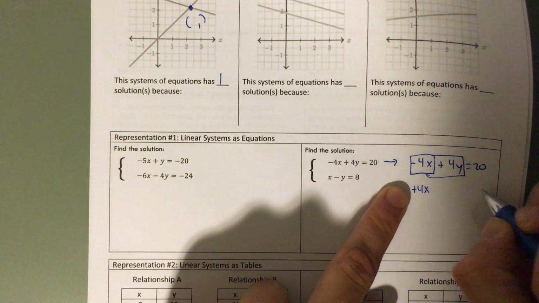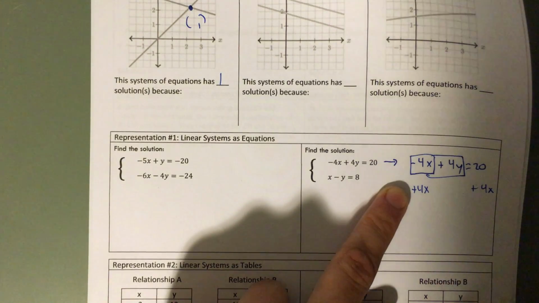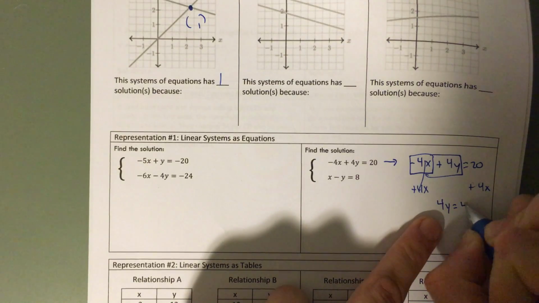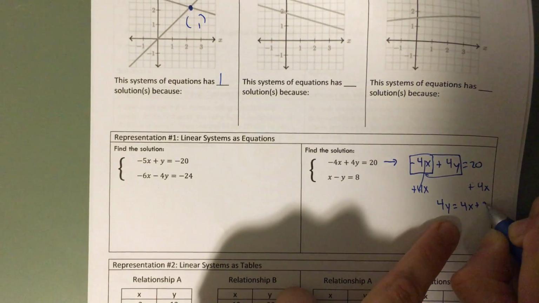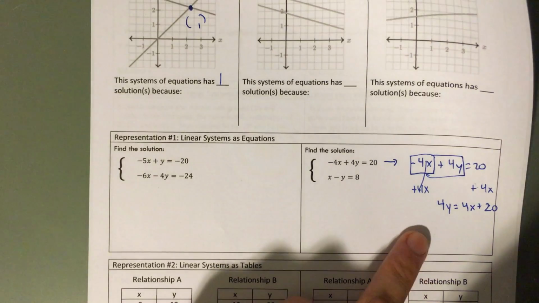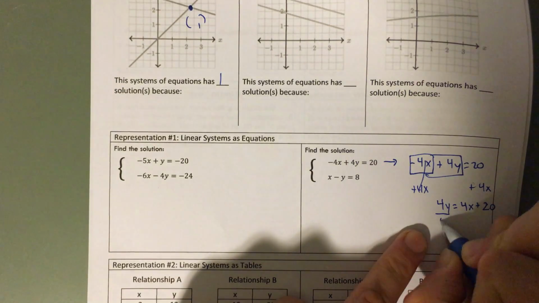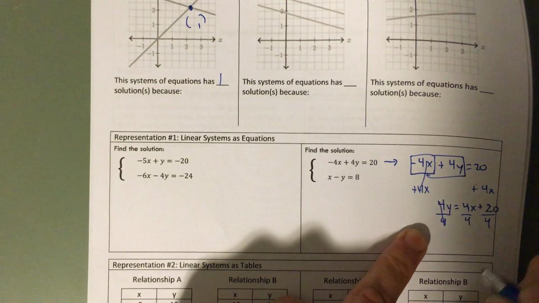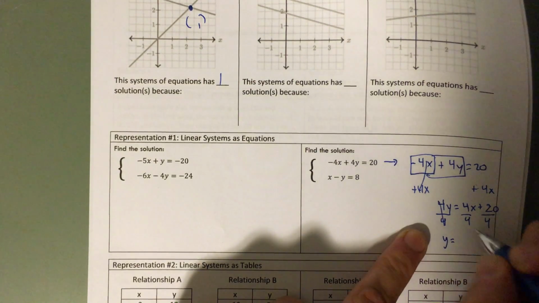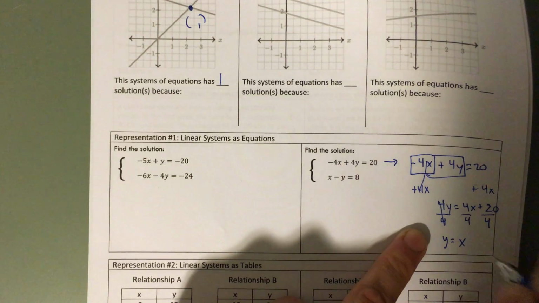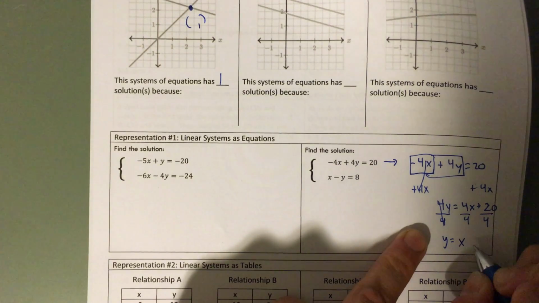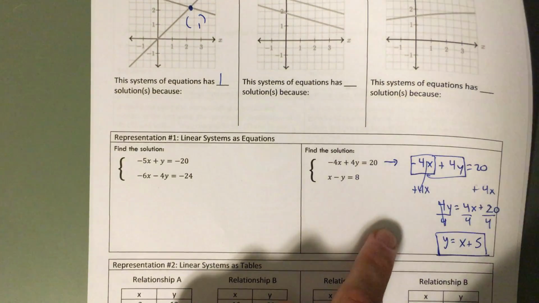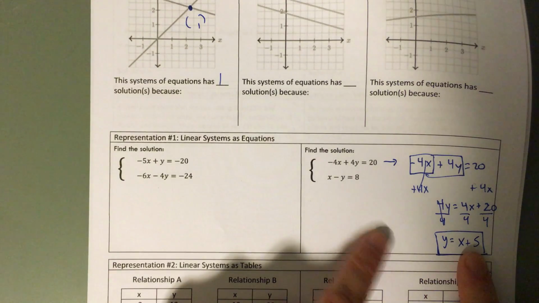Add 4x, add 4x. Bring the 4y down. I got 4x. And a positive 20. From there, I'm just going to divide by 4, divide by 4, divide by 4. So these should be ones that you're actually pretty good at. 4 divided by 4 is just 1x. So I could just write x, and then 20 divided by 4 is 5. So I have one equation in the y equals form.